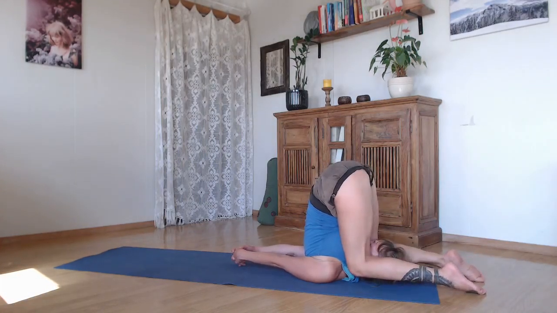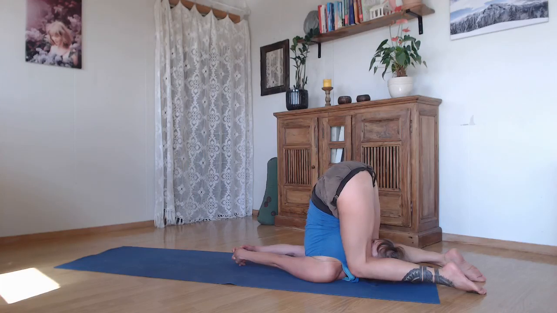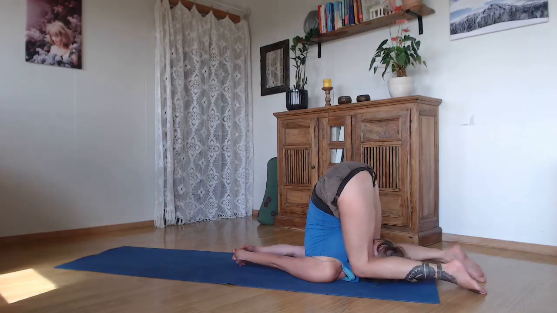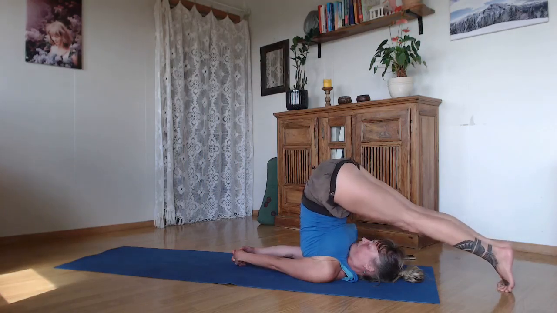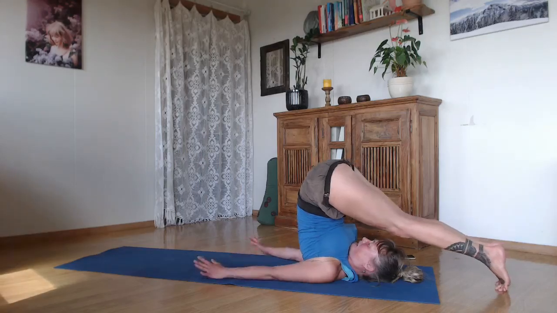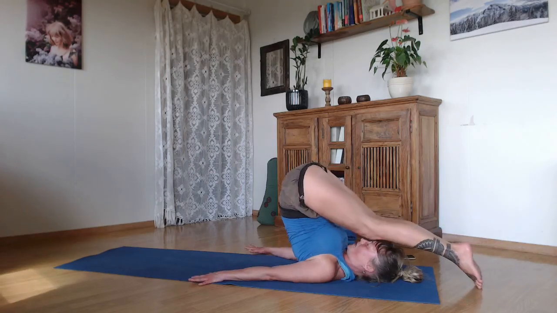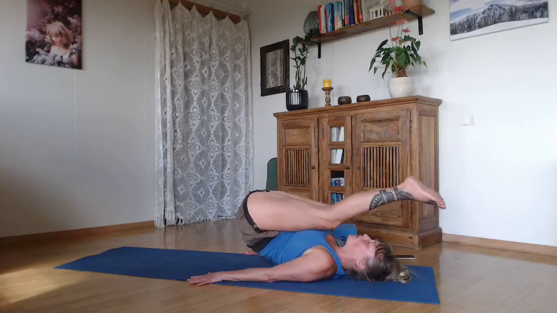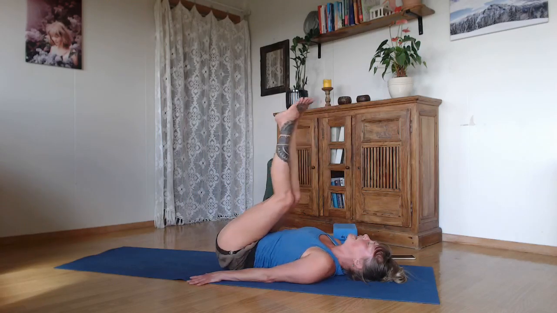Let your feet relax. Straighten out your legs again. Flat palms into the mat. Controlled. Roll down to your mat.